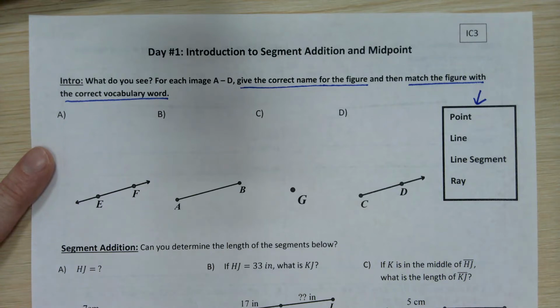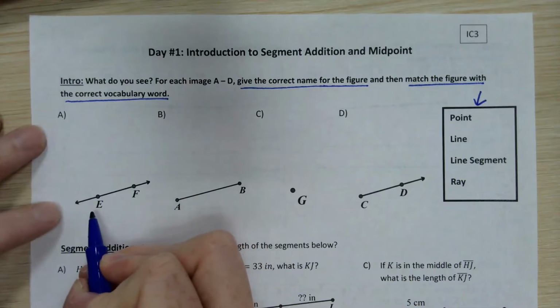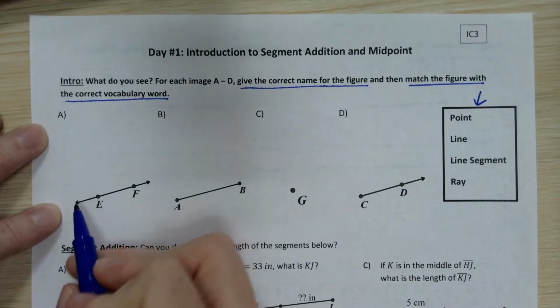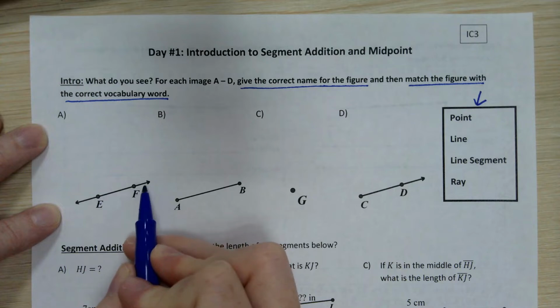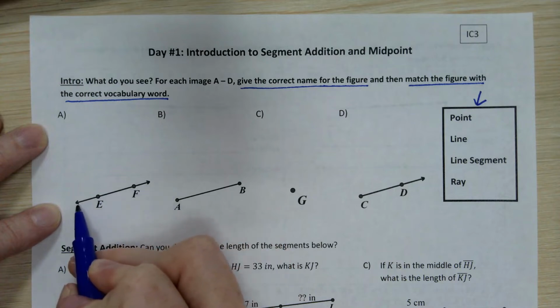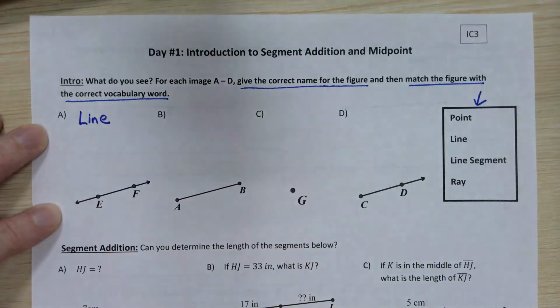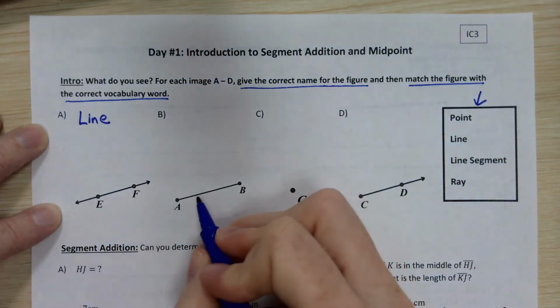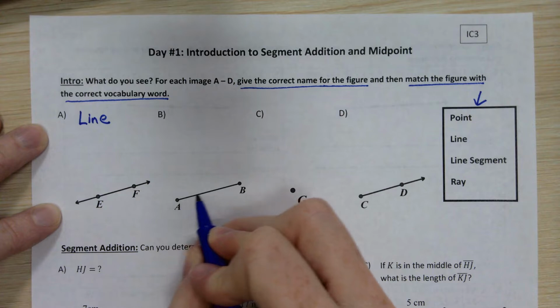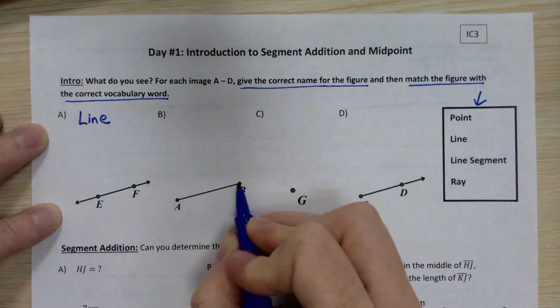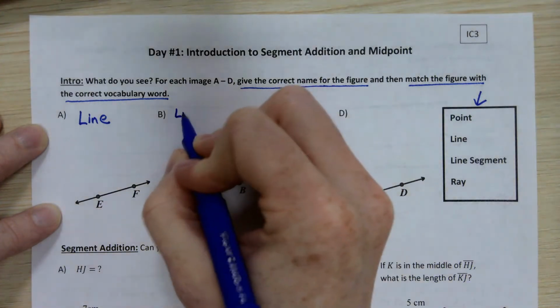All right, welcome back. We are looking in this first diagram at a geometric figure that continues forever in both directions thanks to those arrows. So you should have selected the vocabulary word of line. If you look at figure B, it does not continue in both directions, so that would be a line segment.